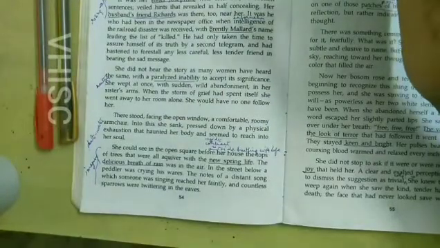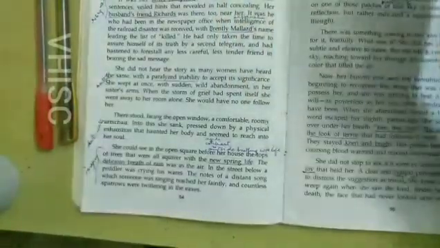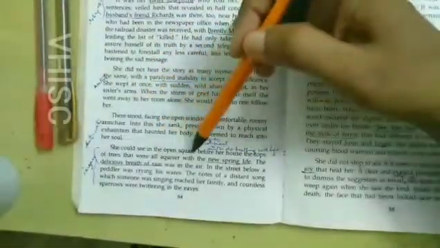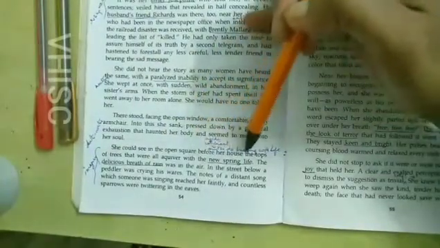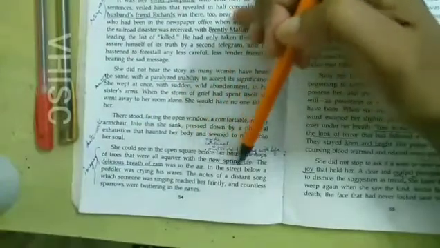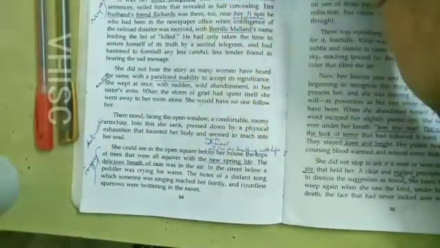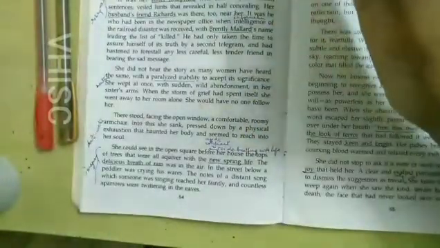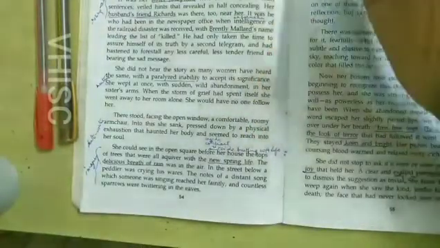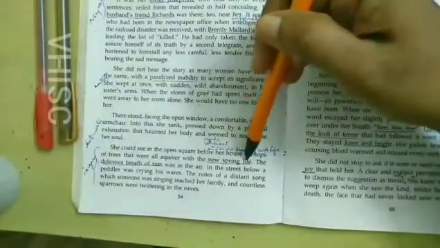So she was very tired, she was sad, she was sitting on the chair, but she was in front of an open window. She could see in the open square before her house the tops of trees that were all aquiver with the new spring life. Underline new spring life. Usually the season that is connected with death is winter. Here it is spring, new life.